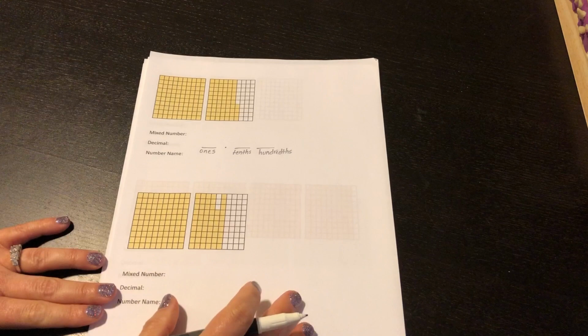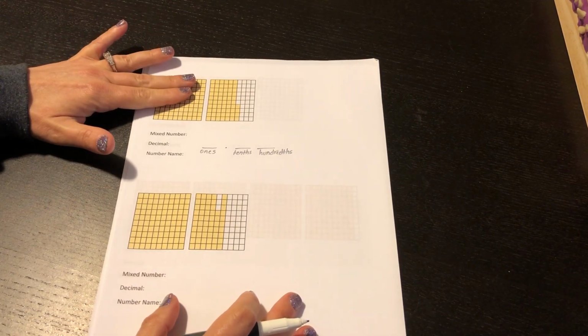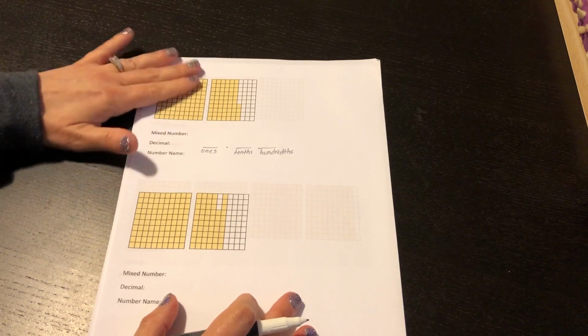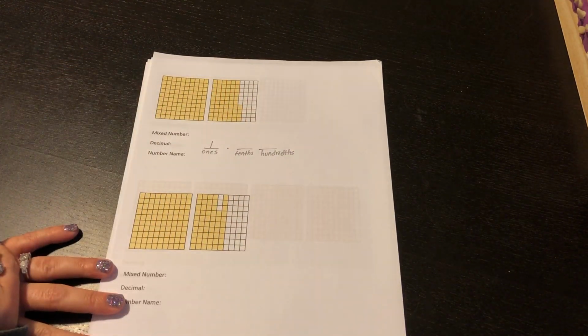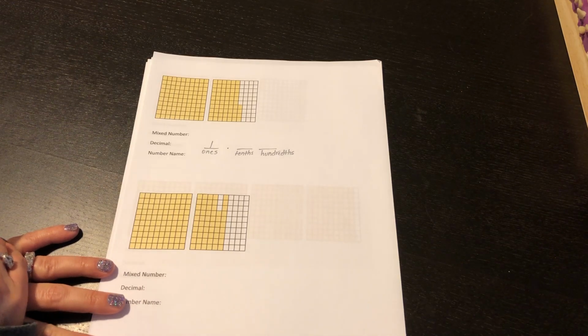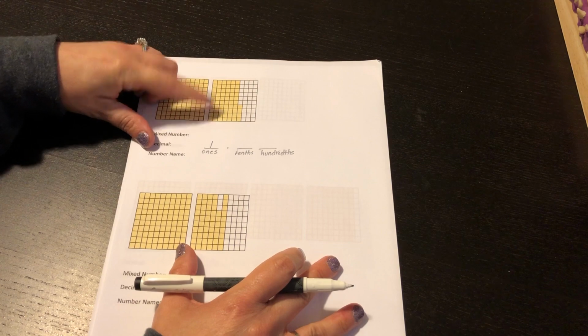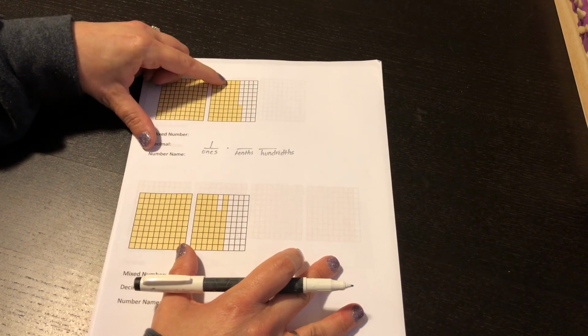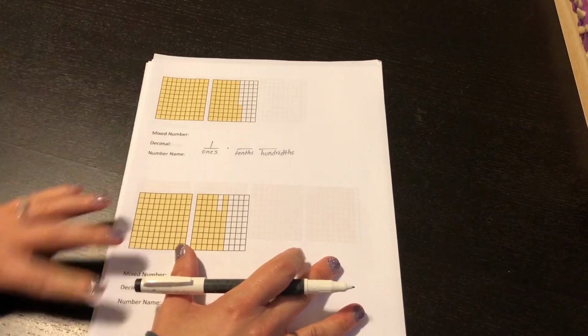So now I have another task. It's not too hard, but I do have to count the grids that are entirely shaded in. So in this case, I only have one shaded in, so that stands for one whole. Now you remember in the last lesson, we had stated that there are 10 columns that go across. We count the columns, and that tells us the tenths.